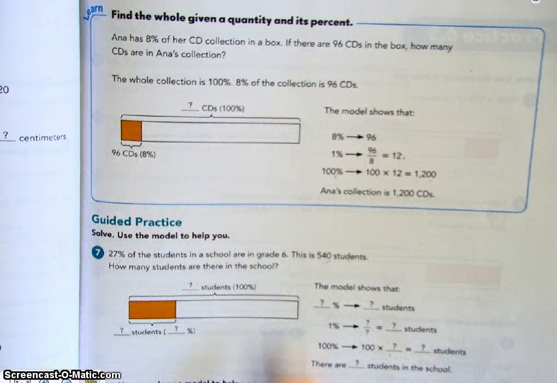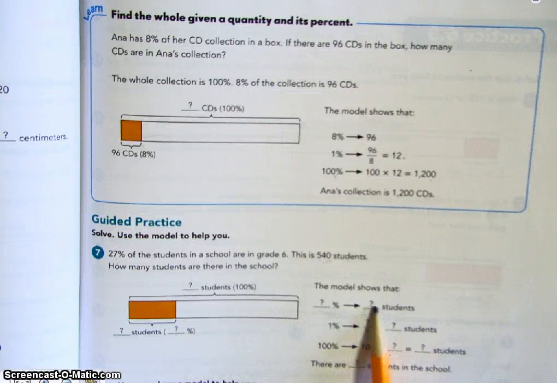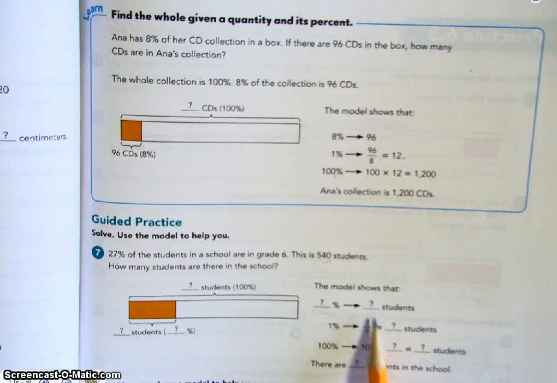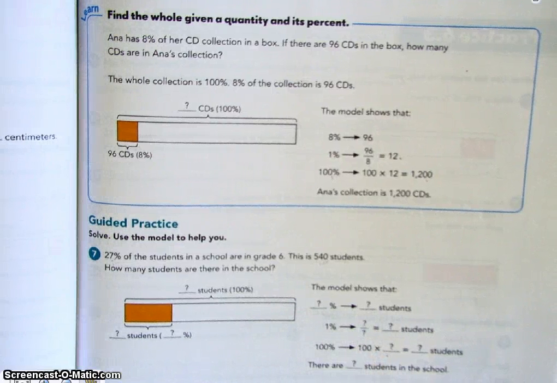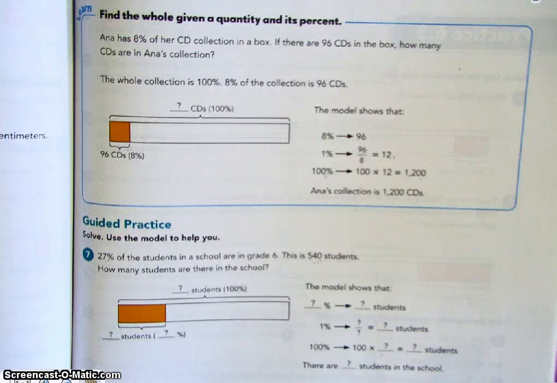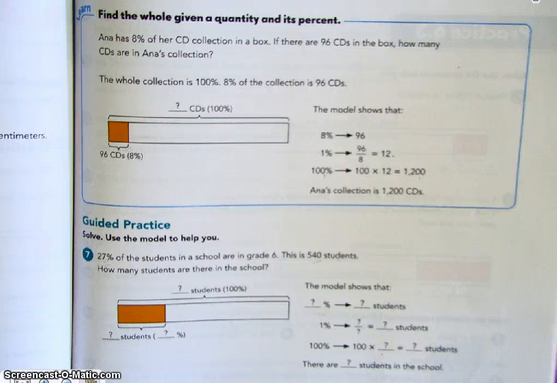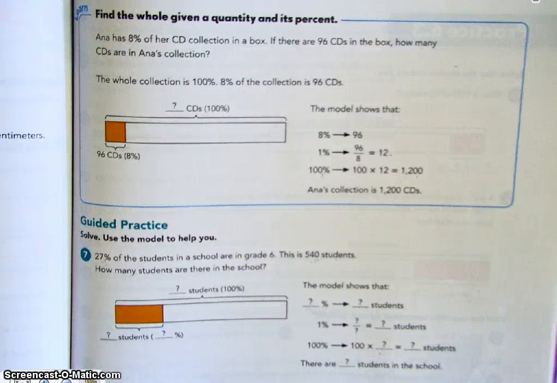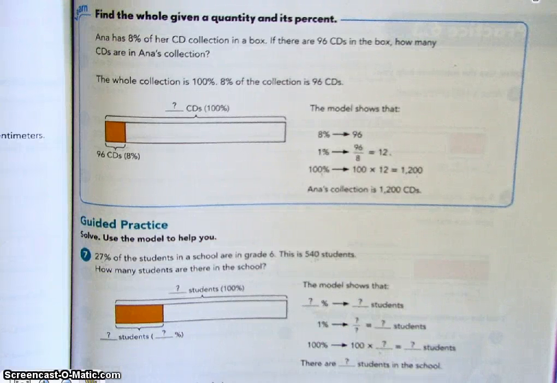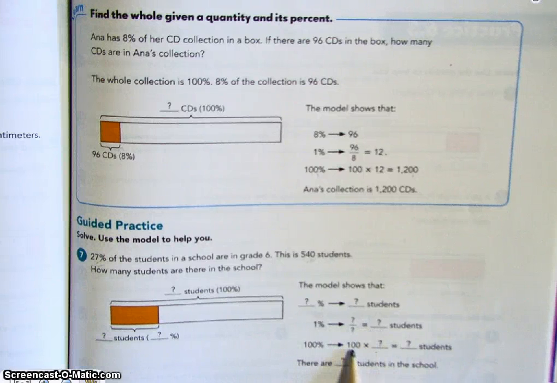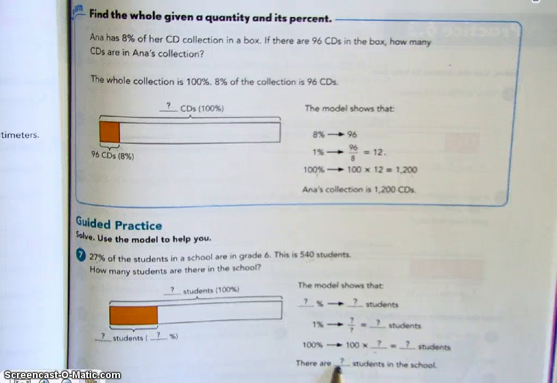So down here, it would say 27% is equal to 540 students. So I would just say 540 divided by 27 is what we would put here, and that would equal 20 students. But then remember, that is not my answer. My answer would need to be times by 100, which would make 2,000 students.